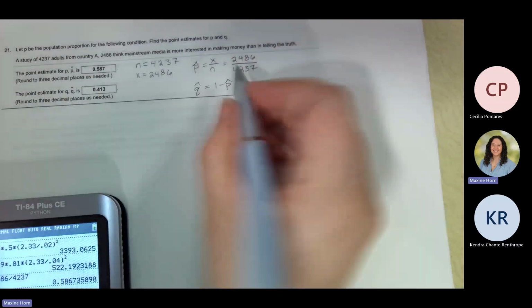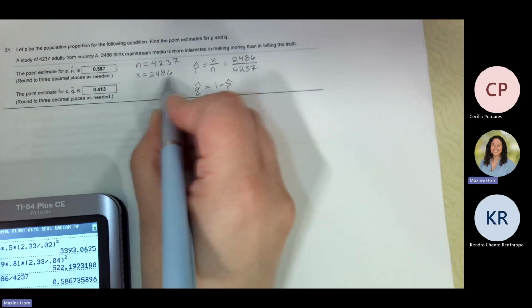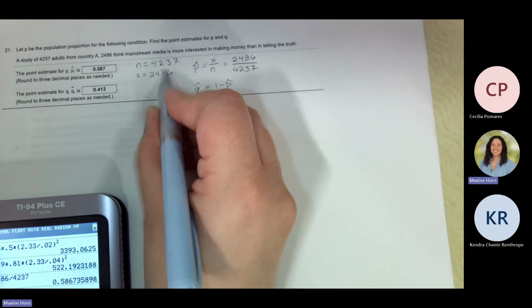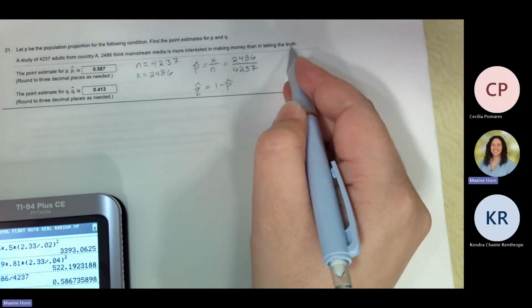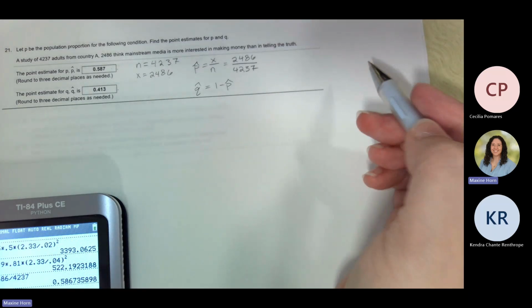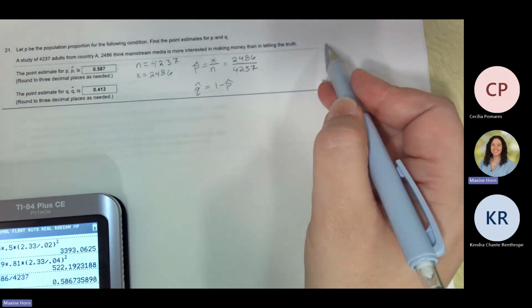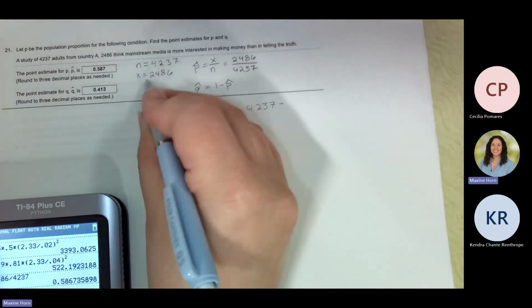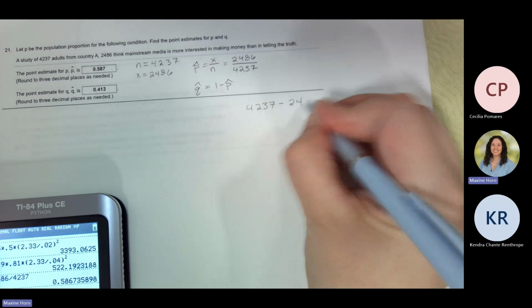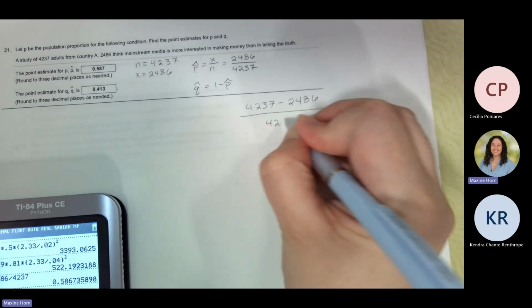The other way is to say, okay, well, if 2486, if that number of people said that they think that the media is more interested in making money than telling the truth, then that means the rest of the people in the survey do not think that. So out of the 4,237 people, if I subtract the number of people that do think that, I'll get the number of people that don't think that. And I can put that over my 4,237, right?